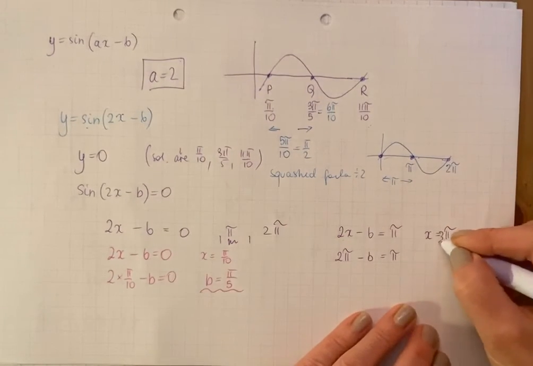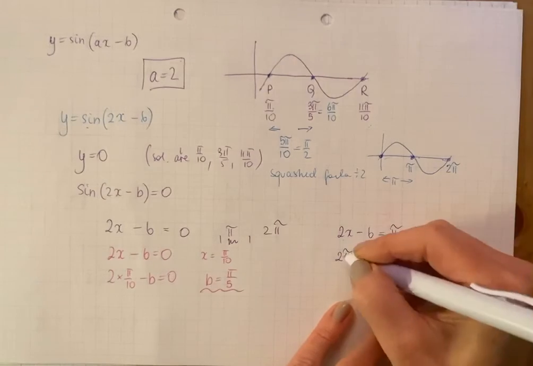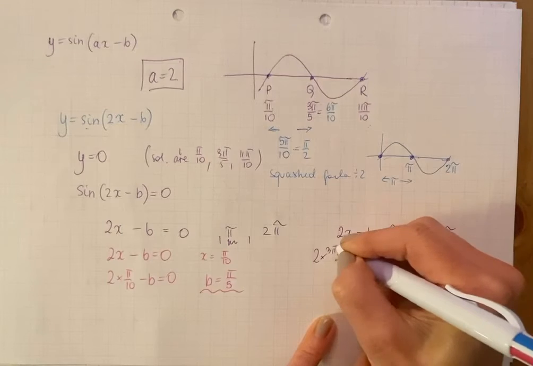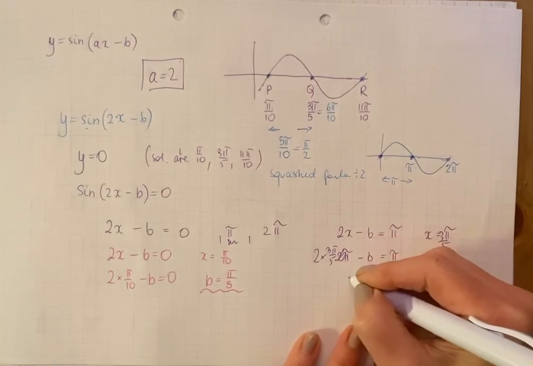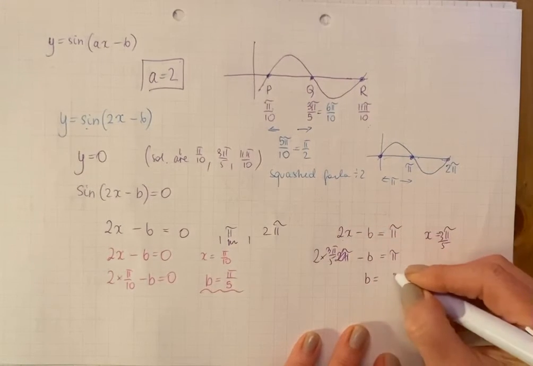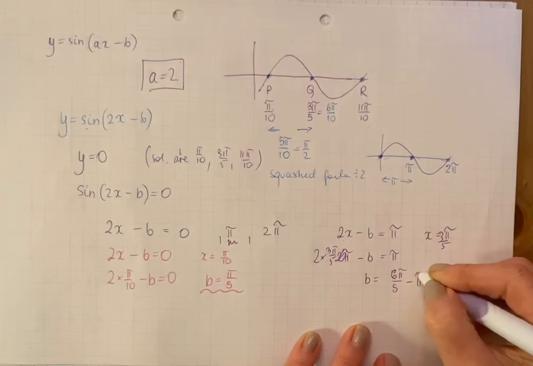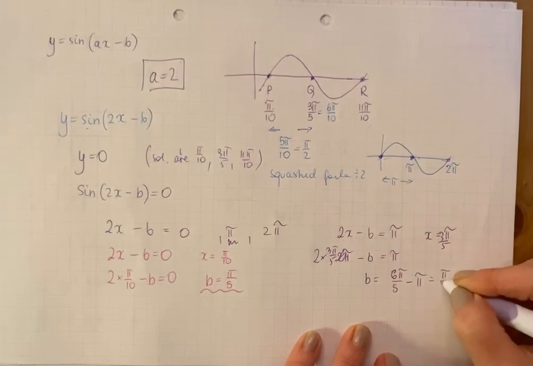It's 3 pi over 5. I'm just getting the wrong one. So it's 2 times 3 pi over 5, which is 6 pi over 5, minus b equals pi, and b is going to be the same answer.